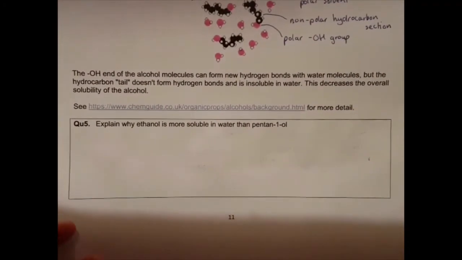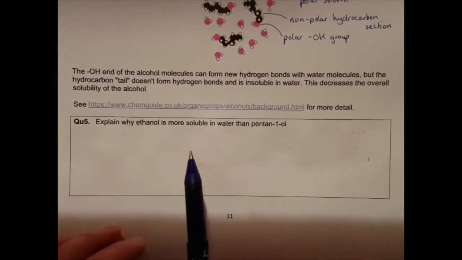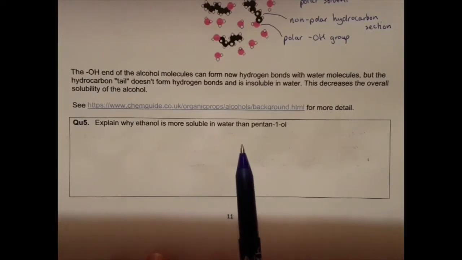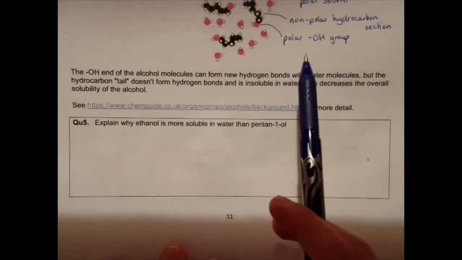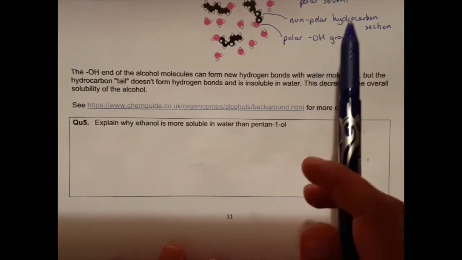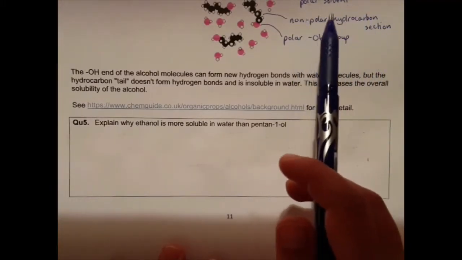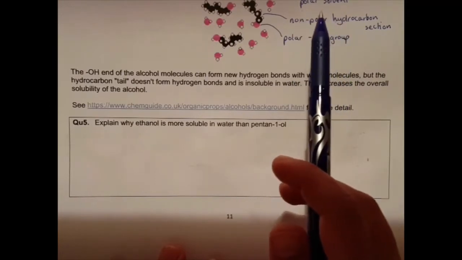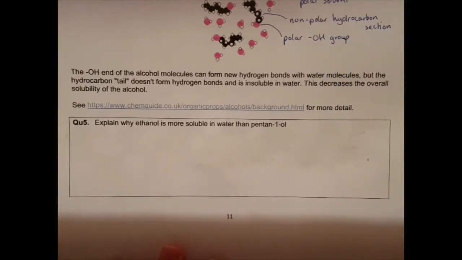So in question 5, you have to explain why ethanol is more soluble in water than pentan-1-ol, and I would recommend that you talk about polar and non-polar, the polar section and the non-polar hydrocarbon section, and that you talk about the polarity of water as well. You can pause the video now and see if you can answer that question yourself.